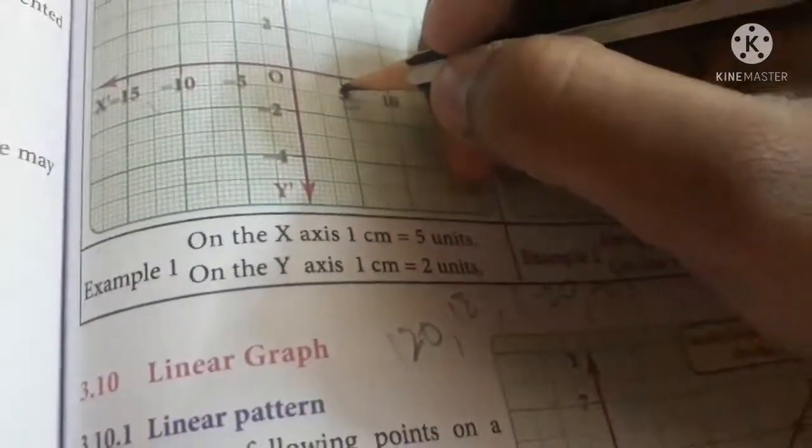How to do it? If you take 1 centimeter equal to 5 units, then the fourth one will be called 20 here, and here also the fourth point will be called minus 20. Then obviously you only use 8 squares. If the point is 100 also you can take.